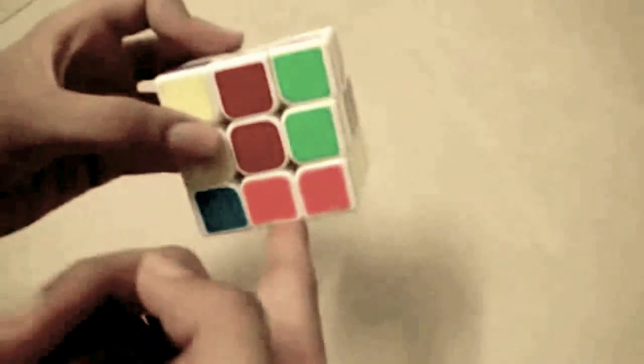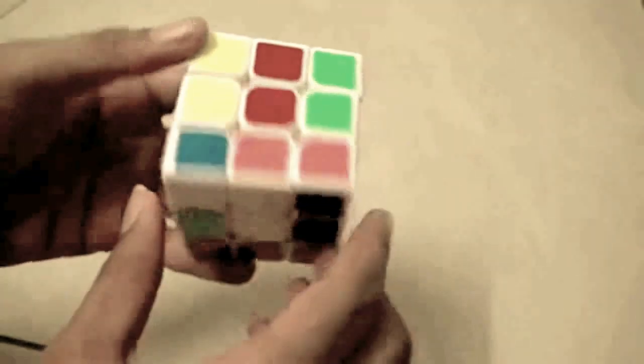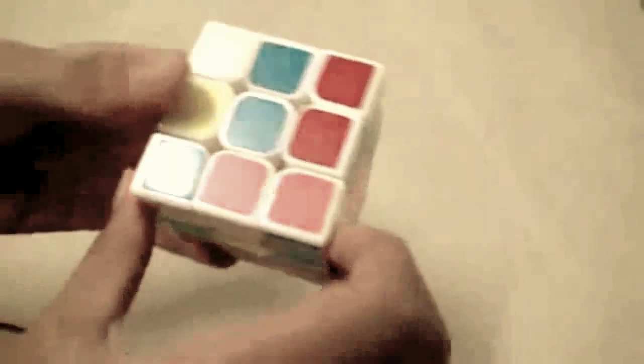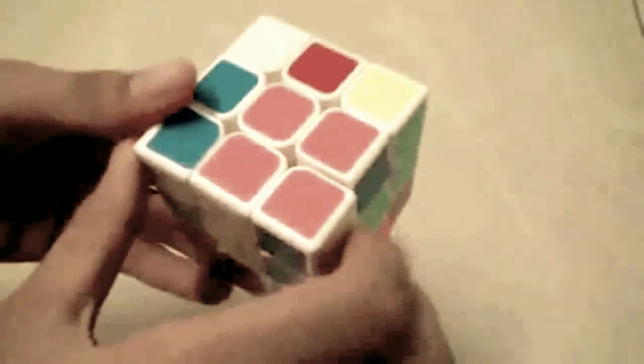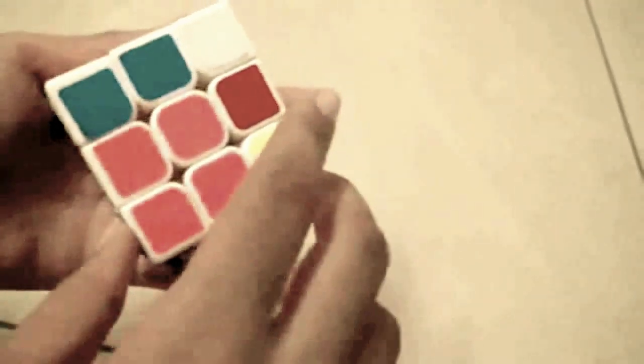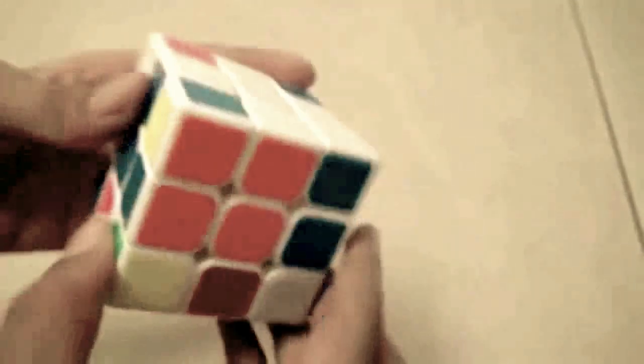White is facing down. So now we go to orange and we search for the orange center, which is here. So now we turn once, it's connected to blue. Turn twice and it gets connected to orange. Whenever there is a connection, you can always turn the color, in this case it's orange, to match white and make the plus. So now we got the plus.